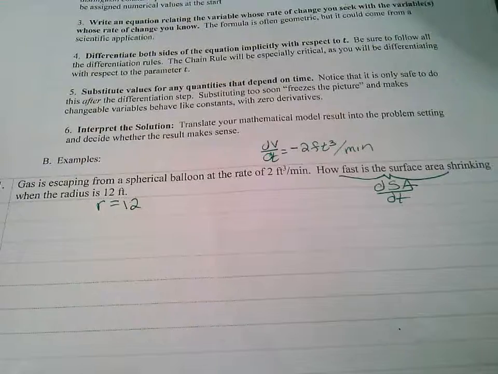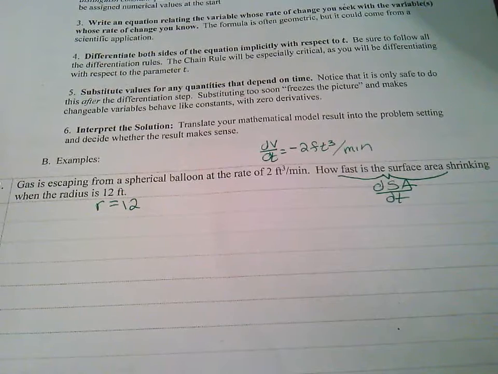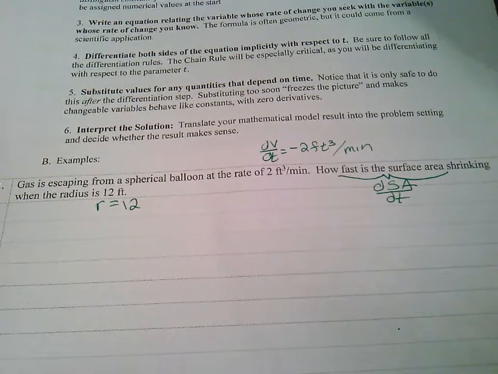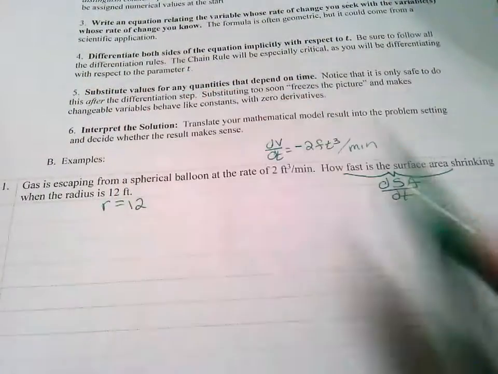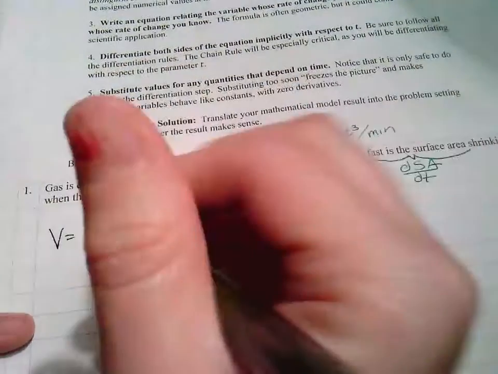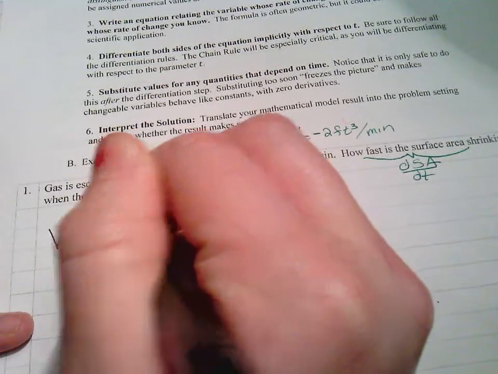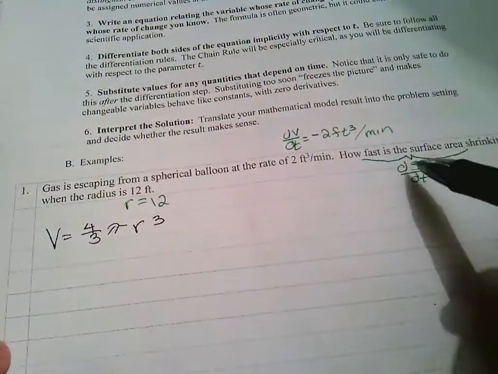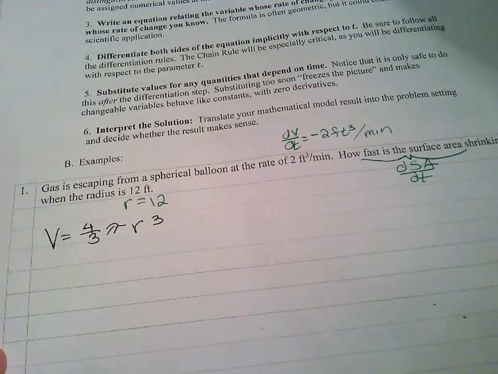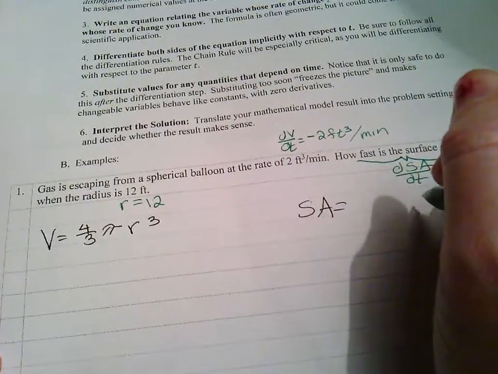Okay, so we have the volume rate, and we're looking for the rate of surface area and the radius. So I'm seeing two equations that we're going to be using: the volume of a sphere and the surface area of a sphere. The volume of a sphere is V equals 4/3 pi r cubed. Then it's asking for surface area. The surface area of a sphere is 4 pi r squared.